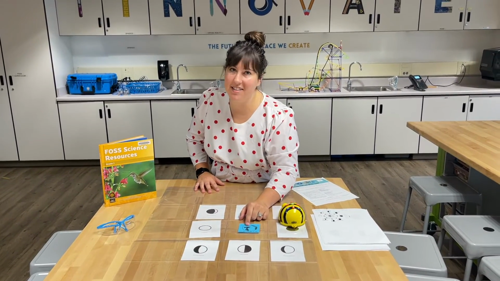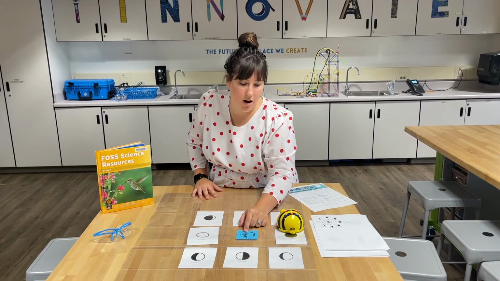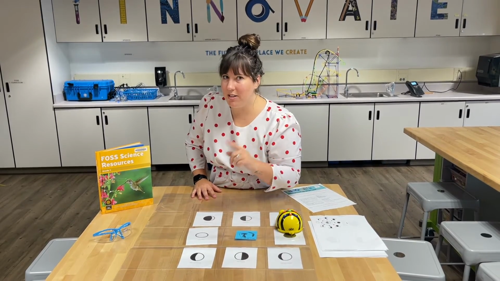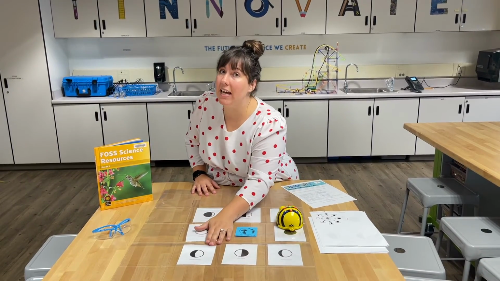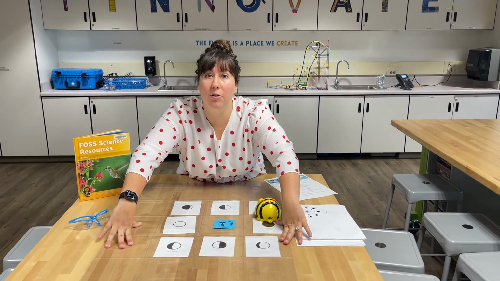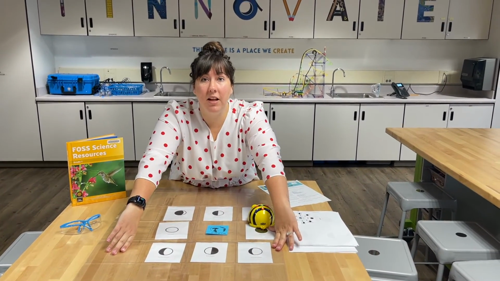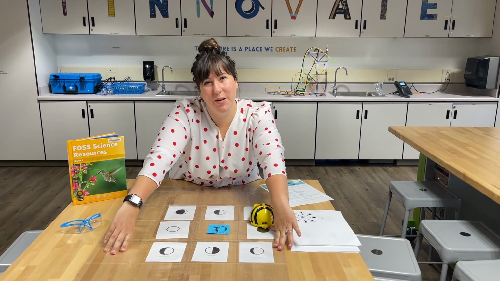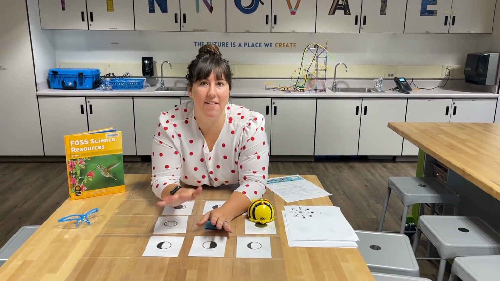I just added a sticky note for fun, totally optional. And I also wanted to point out, sometimes the Bee-Bot mats can be a little bumpy. We recommend maybe taping them down on the side. If they're lumpy, maybe stick them out in the sun for a little bit so that they can flatten out with something heavy on top.